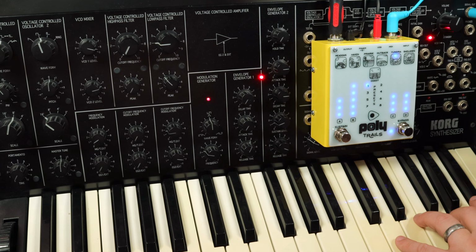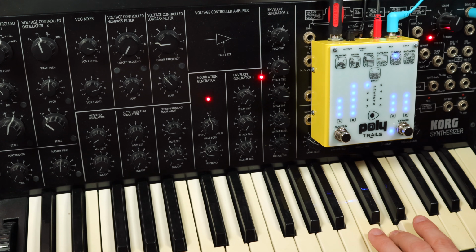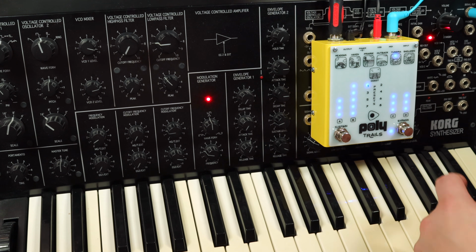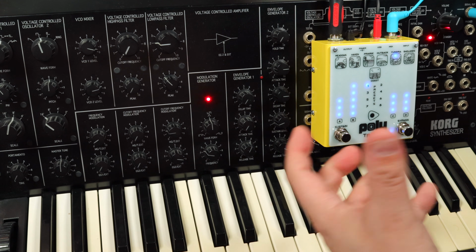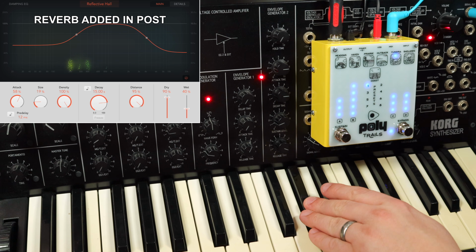And you can hear it's got this great kind of cinematic quality to it. Those swells work really well, and a splash of ambience after this might work well. I'll overlay something on screen if I add some reverb in post.